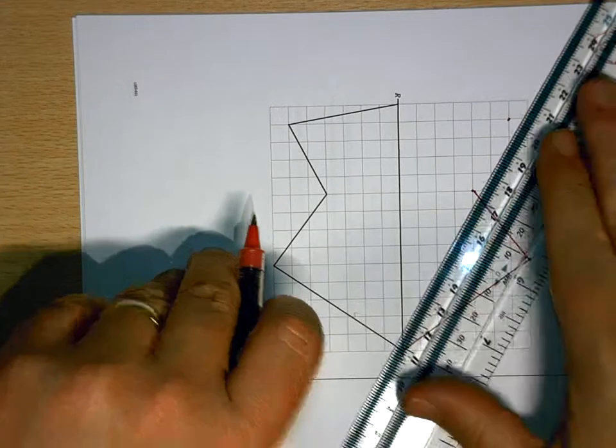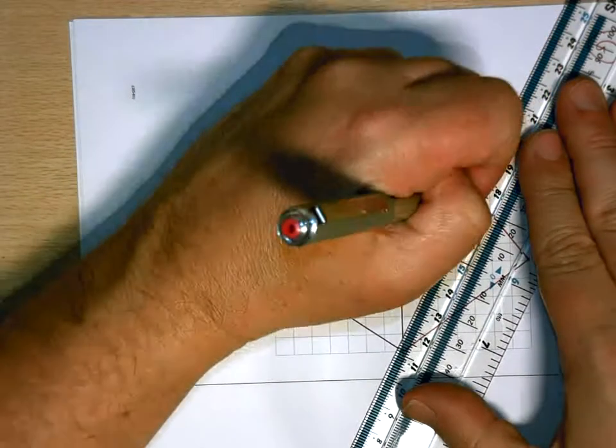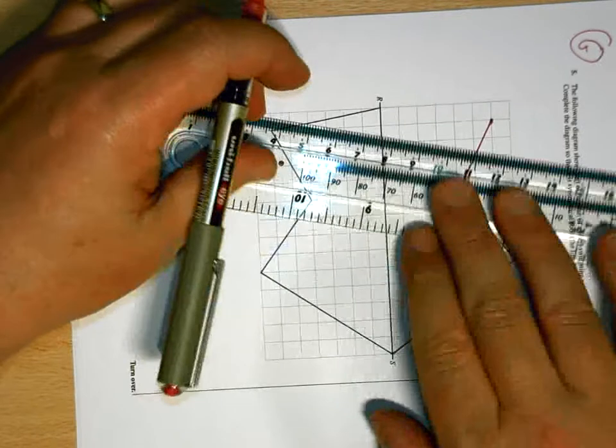On the exam paper, for goodness sake, use a pencil so that you can rub it out if it's wrong.